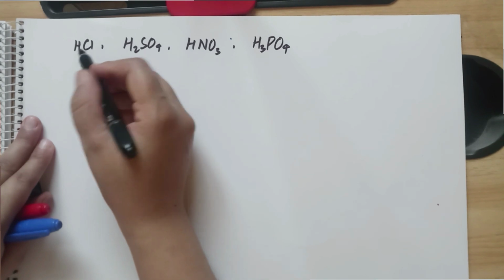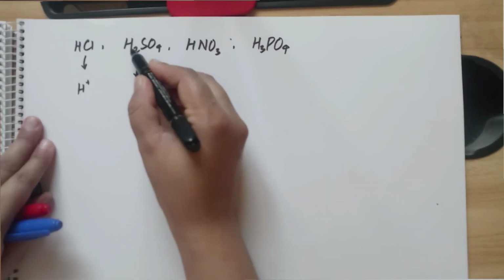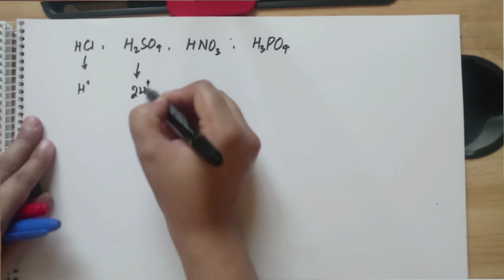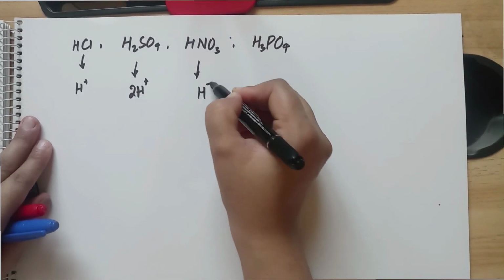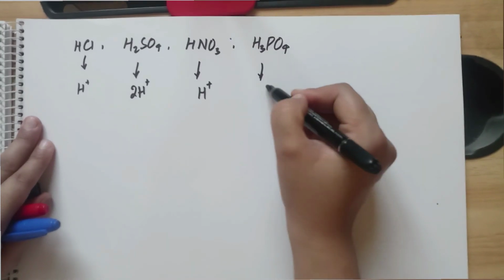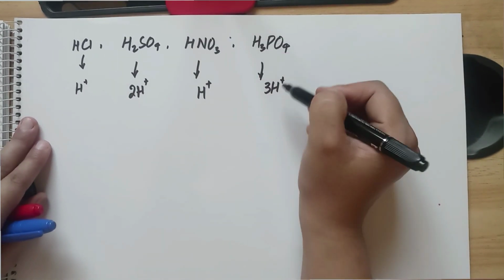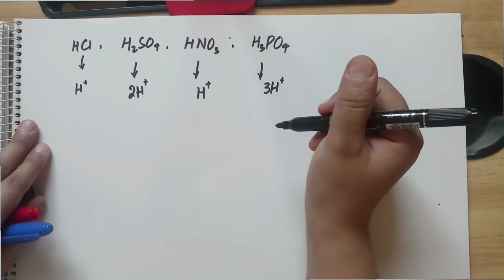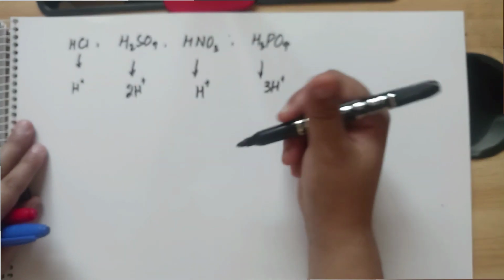For example, HCl has one hydrogen atom in it, so it can donate one hydrogen ion, so it is an acid. Sulfuric acid has two hydrogen atoms in it, so it can donate two hydrogen ions, so it is an acid. Similarly, nitric acid can donate one hydrogen ion and phosphoric acid can donate three hydrogen ions. So they are all acids. And according to the second definition, those substances that can accept a pair of electrons are also acids.